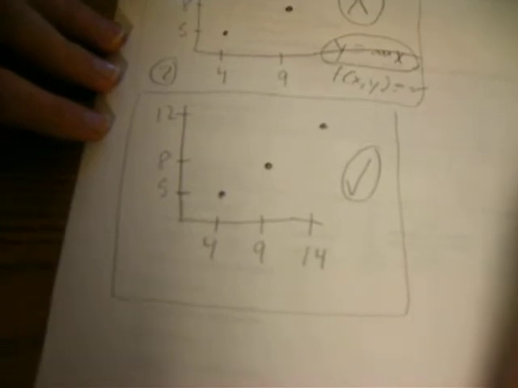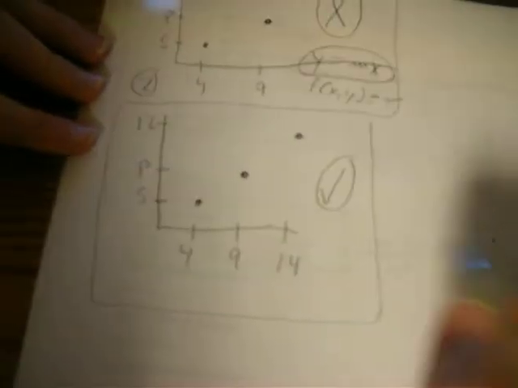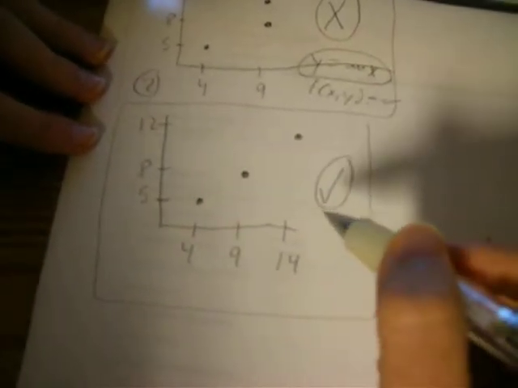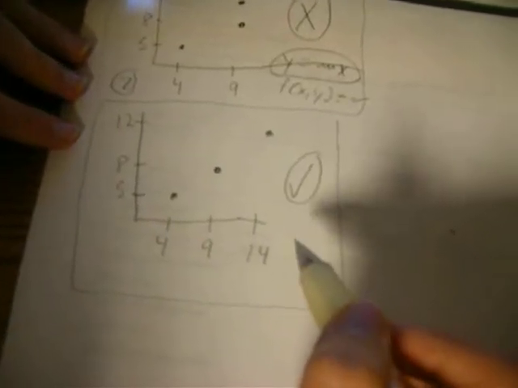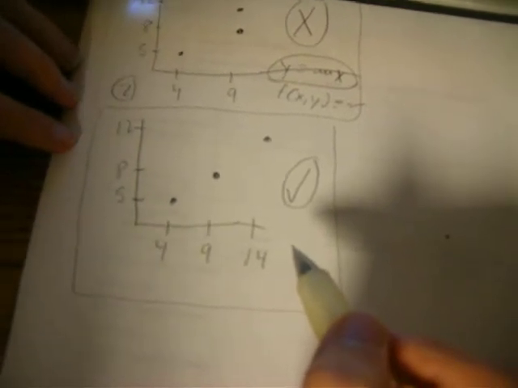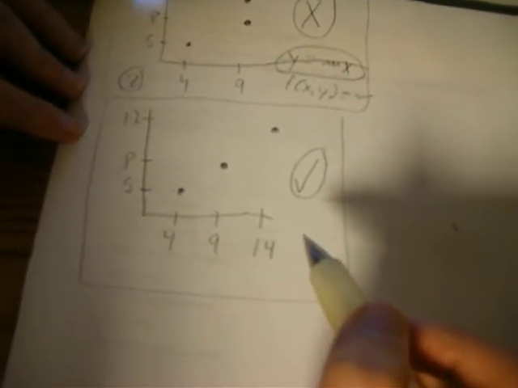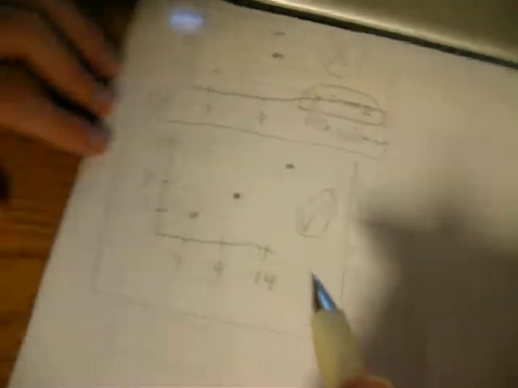Anyways, the third set of points does represent a function. Again, there are no 2 repeating x values, so 3 different x values, 3 different y values. Pretty simple, but for starting out 141, it's a difficult concept to get across. Okay. That's about it.